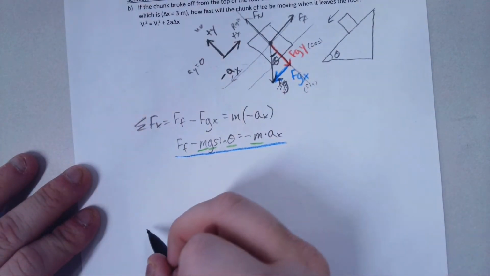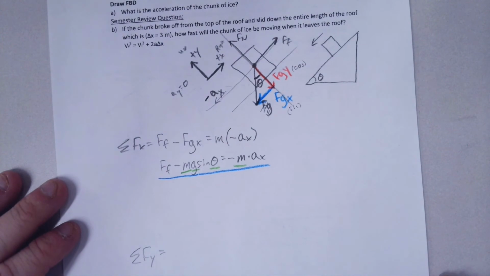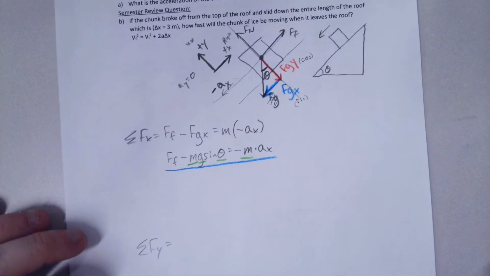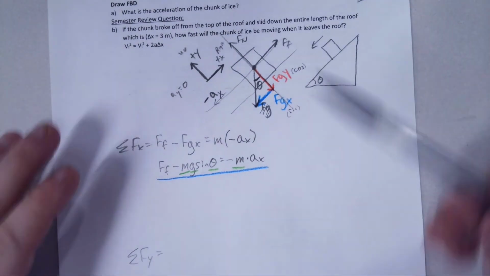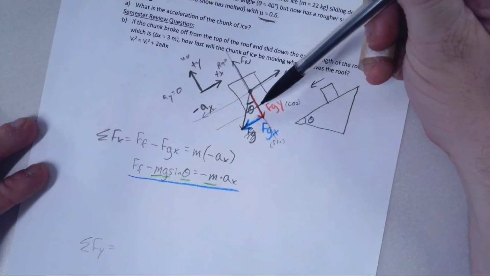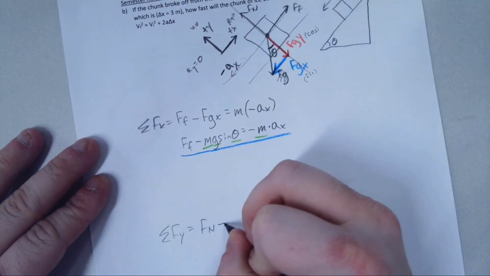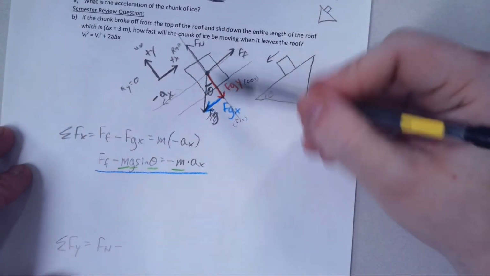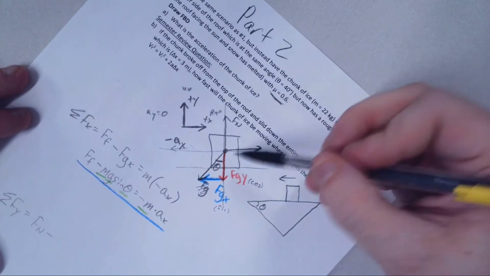Now we look in the y direction, and we should see that it's the same here because we flipped which way this block was going. We have normal force up minus all our forces down. So not force of gravity. That's why when I draw that, I like to cross it out so I don't do that. This is up minus F of g of y.